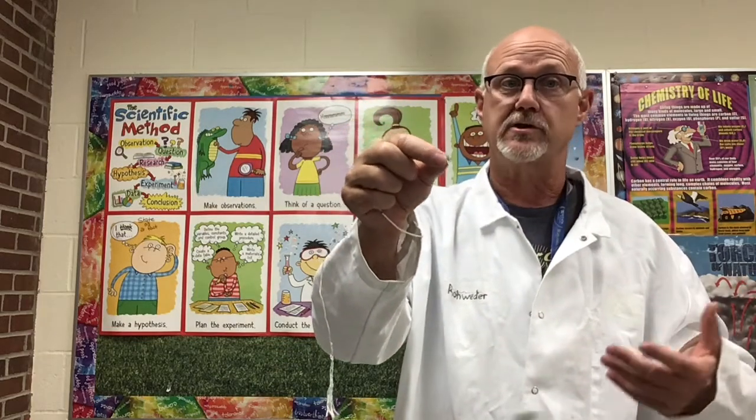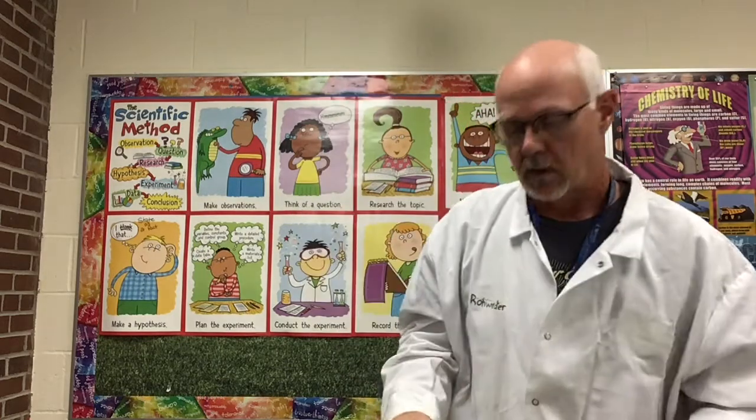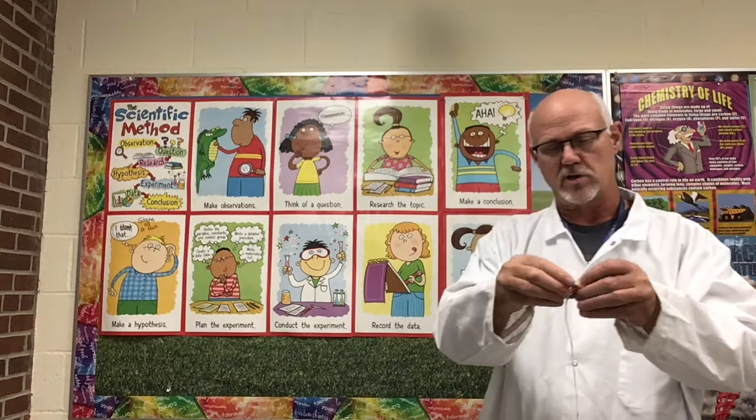Well, grandfather clocks. One place you might see them. You also might see it when someone's being hypnotized, right? But for our experiments, we're just going to talk about pendulums.